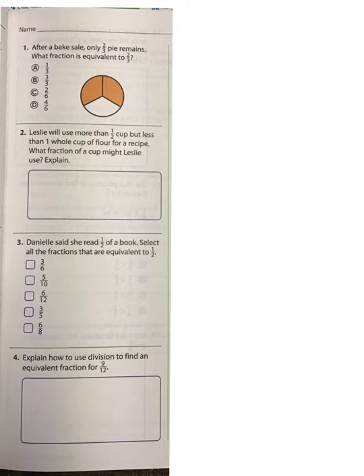Today, we are going to work on the Topic 8 review. Please make sure you're following along and that you circle any questions you're not understanding or not sure of so you can ask me after you're done.